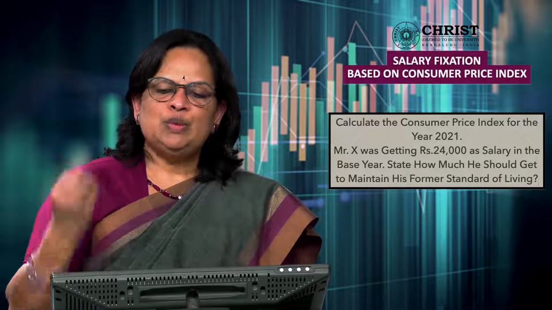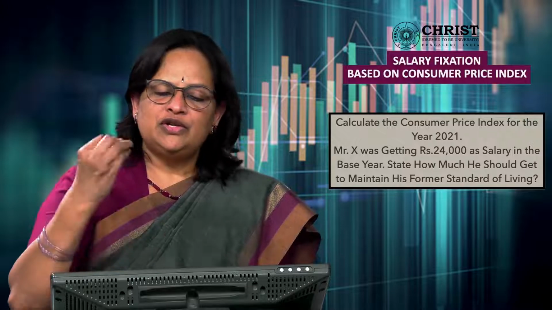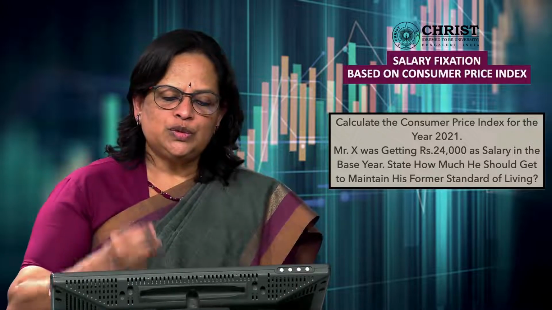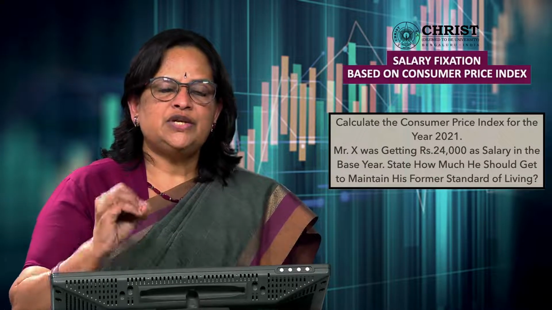The first problem: the percentage expenses on different commodities consumed by the middle class families of a certain city and the group index numbers in 2021 as compared with the base year 2020 are as follows. Calculate the consumer price index for the year 2021. Based on that, you have to take a decision: Mr. X was getting rupees 24,000 as salary in the base year. How much should he get to maintain his former standard of living in 2021?